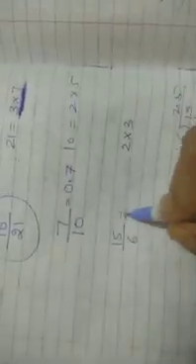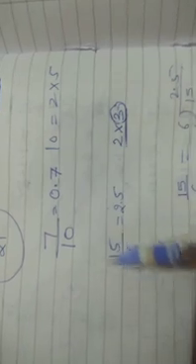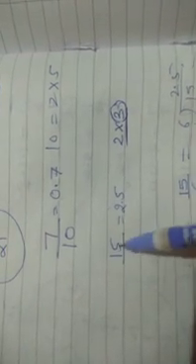You can see 15 divided by 6: 6 2s are 12, 15 minus 12 is 3, 6 5s are 30. So the decimal representation of this is 2.5. Now this contradicts our rule, because according to our rule there is a 3 here, so due to this 3 this must have a non-terminating decimal, but we have a terminating one.